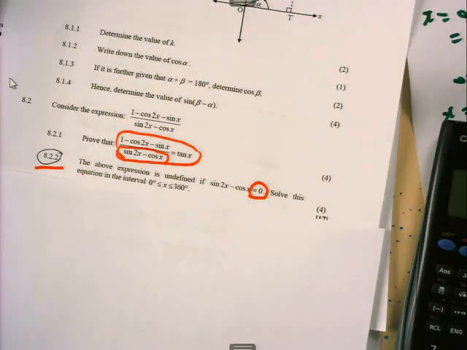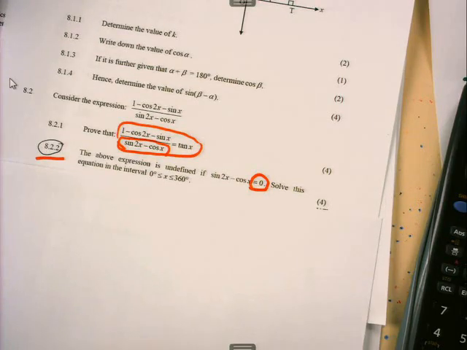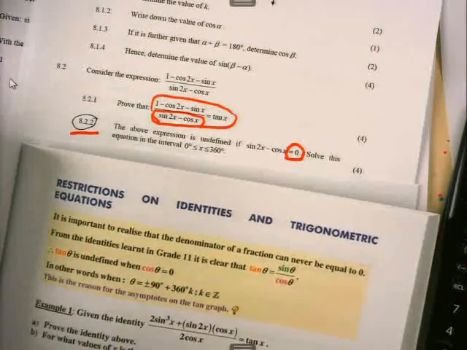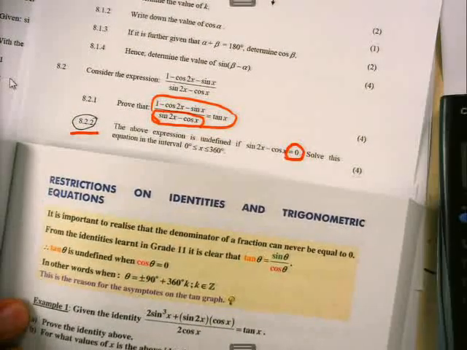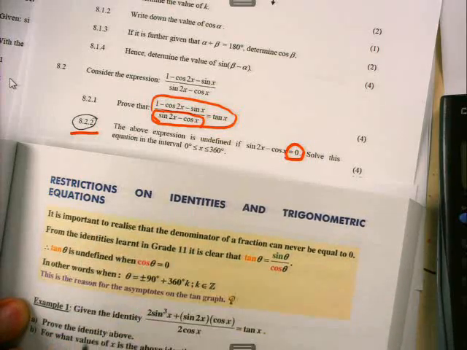Thank you very much. Boys and girls, now you have the answer there. It means this one is exactly the way we have solved the problem. But before we look at this one, let us look at this one. We have the restrictions on the identities and trigonometric equations. It's very important now. When are you going to apply those restrictions?